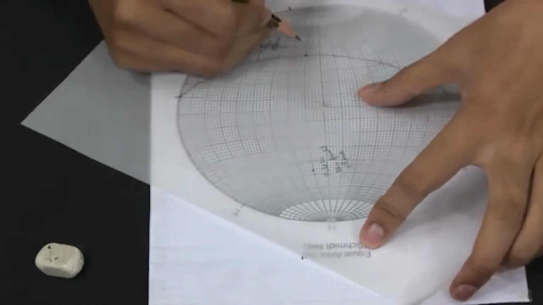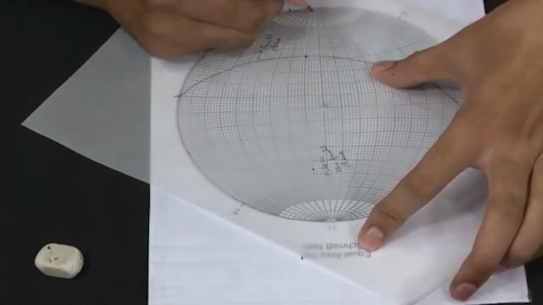So, I will draw a great circle passing through these 2 points.